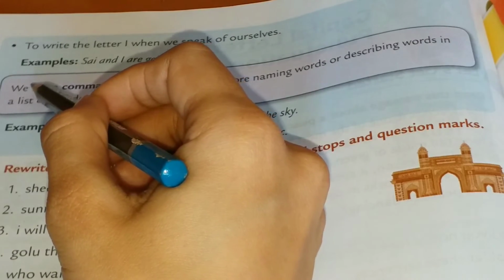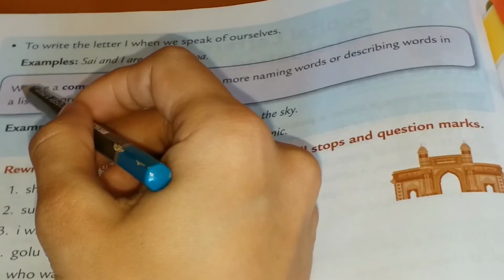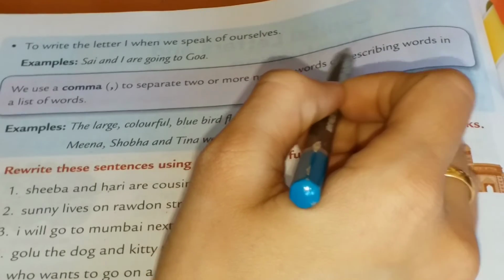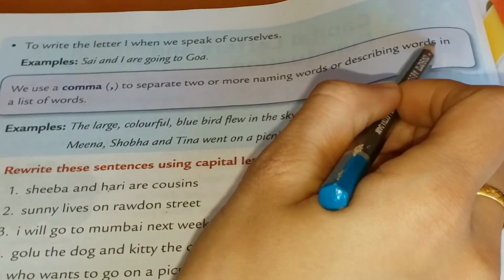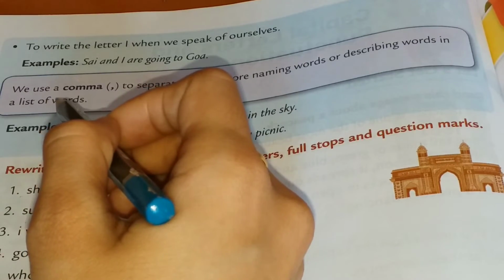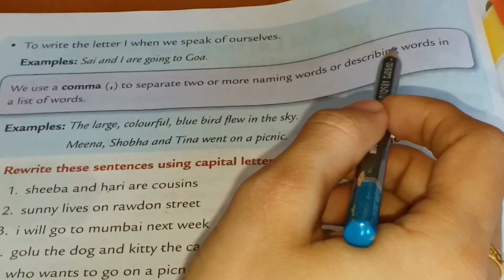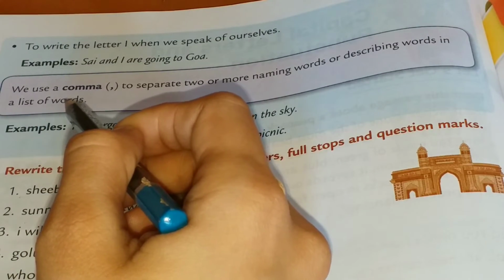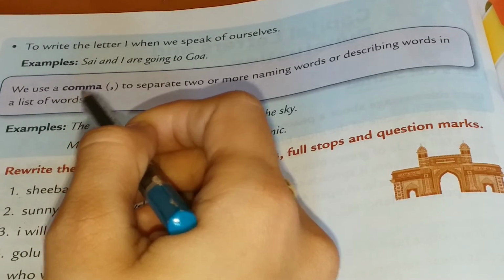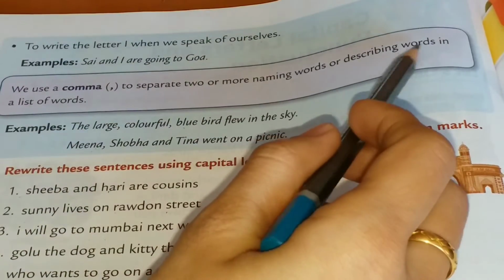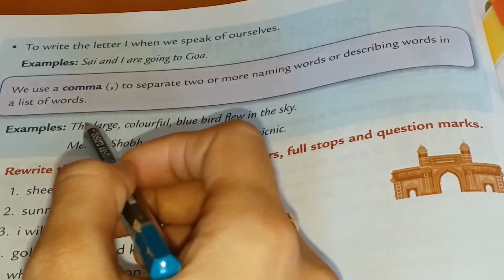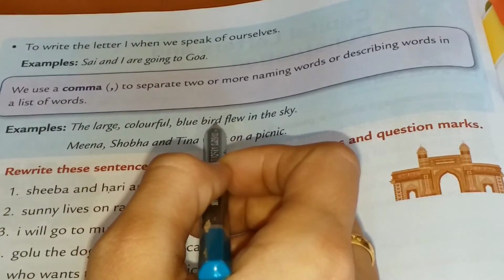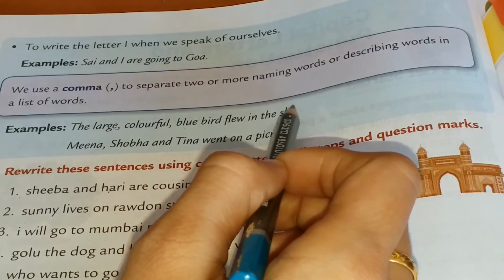Now, pay attention over here. Again children, we use a comma to separate two or more naming words or describing words in a list of words. For example, the large, colorful, blue bird flew in the sky.